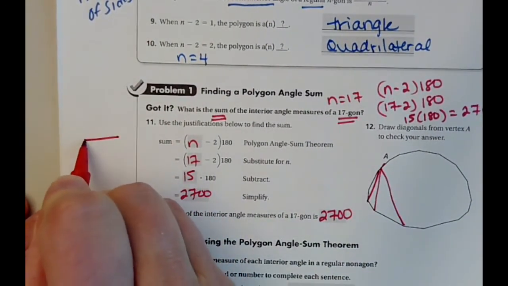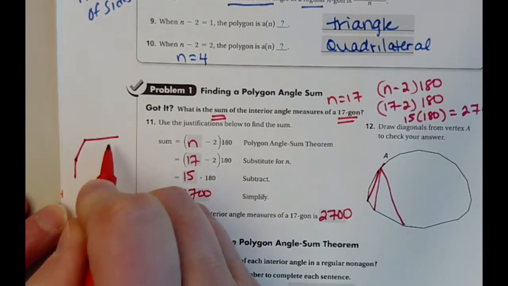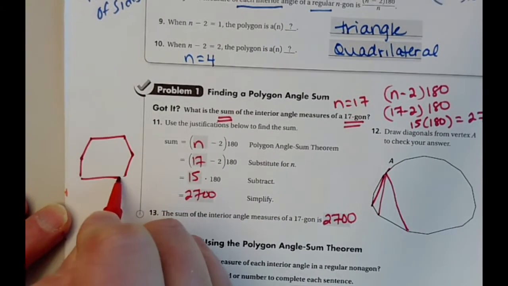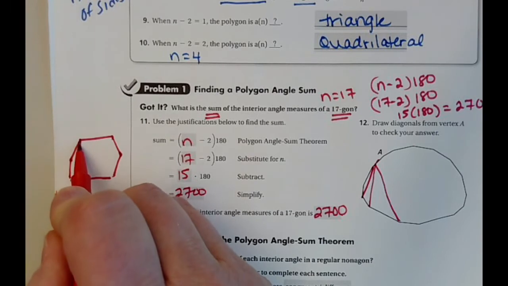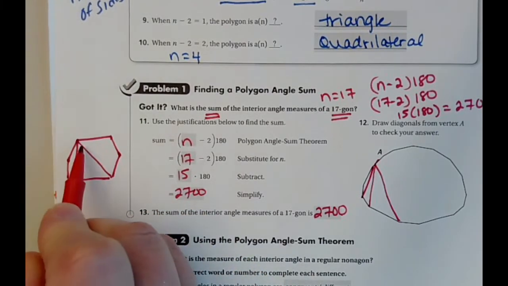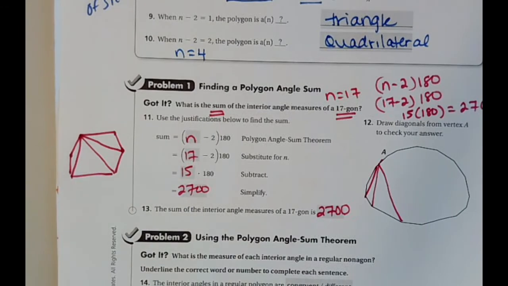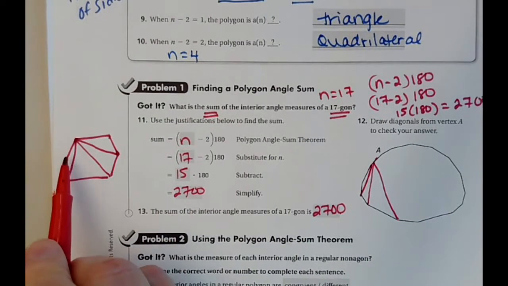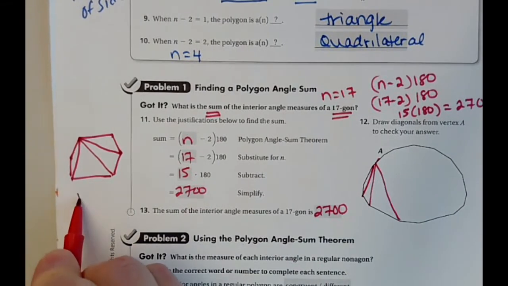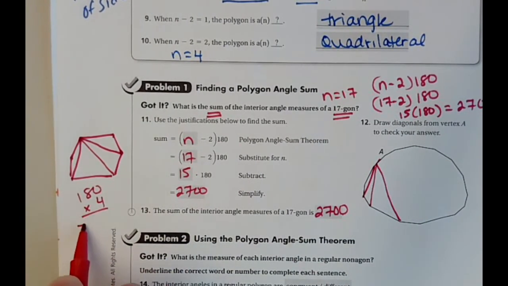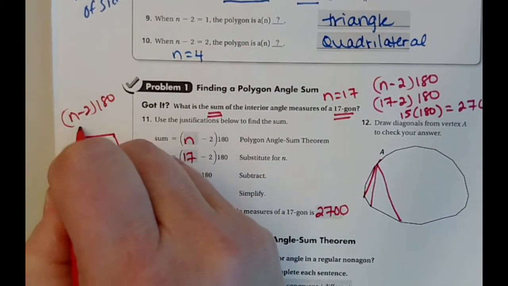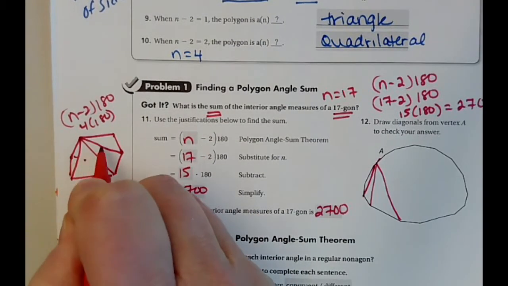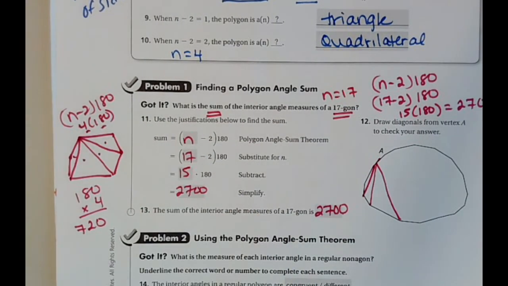So if we have a hexagon, 1, 2, 3, 4, 5, 6. Okay, if we have a hexagon, we're going to draw diagonals, 1, 2, 3 diagonals, which means we end up with 1, 2, 3, 4 triangles, and 180 times 4 is 720. And so that also we can say n minus 2 times 180, which is 4 times 180. So look at that, 4 triangles, 4 times 180. There we go. That's where this formula came from.